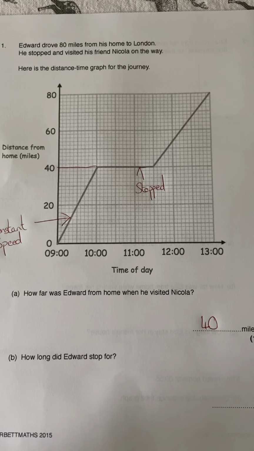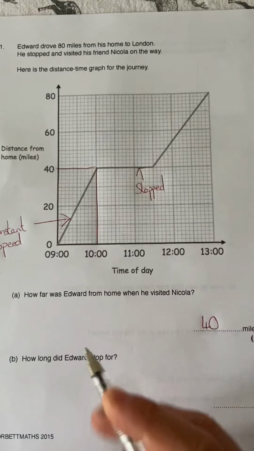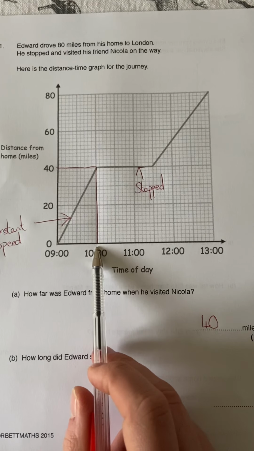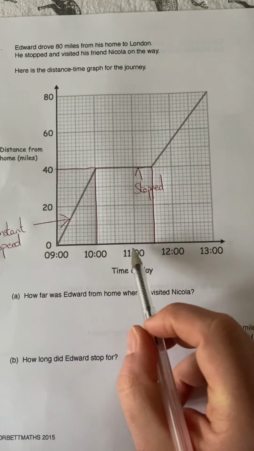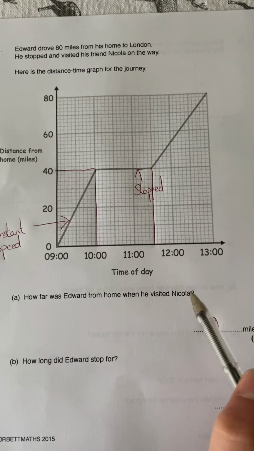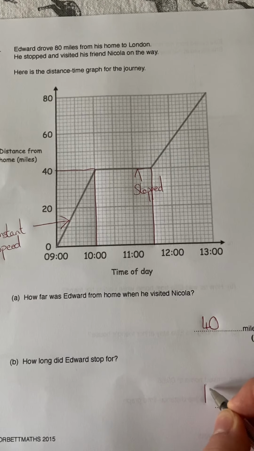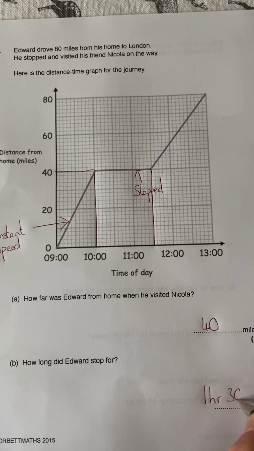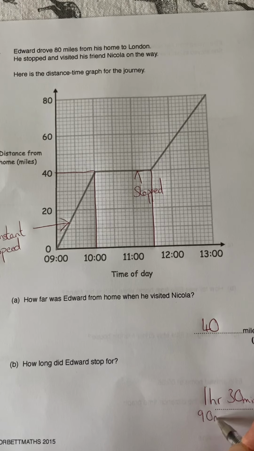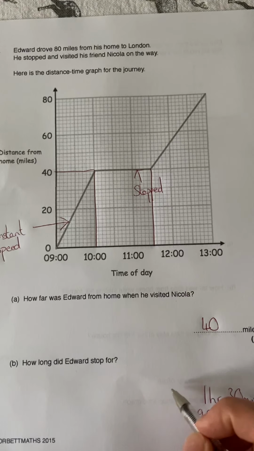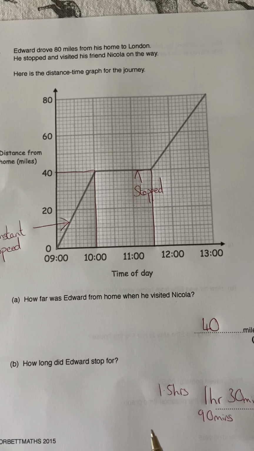How long did he stop for? If you want to draw a line down, he stopped at 10 o'clock, and he carried on going halfway between 11 and 12, which would be half 11 or 11:30. So how long did he stop for? You could say 1 hour 30 minutes, you could say 90 minutes, you could say 1.5 hours. Any of those would be acceptable.